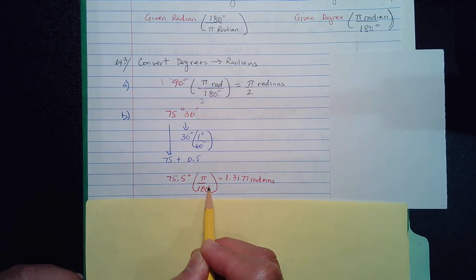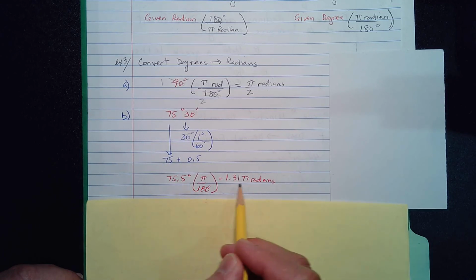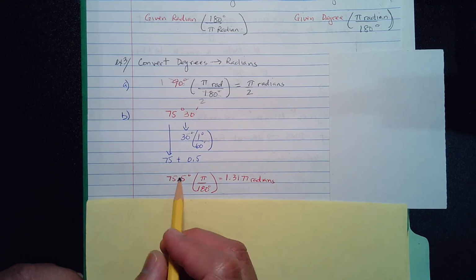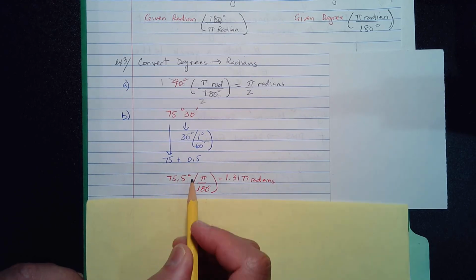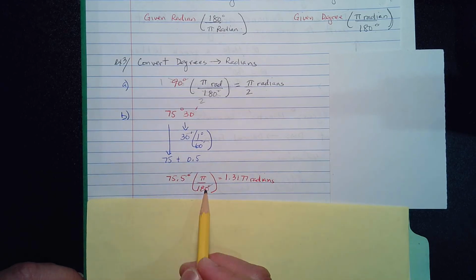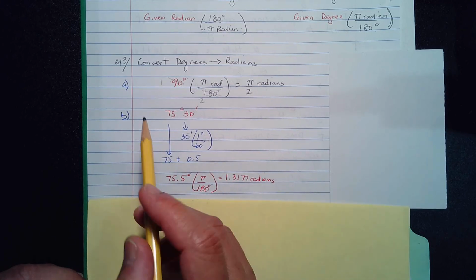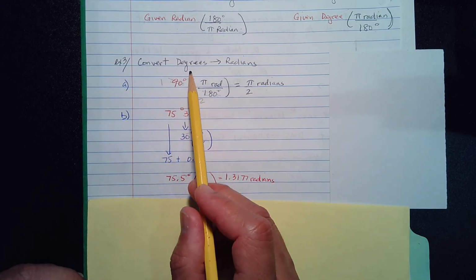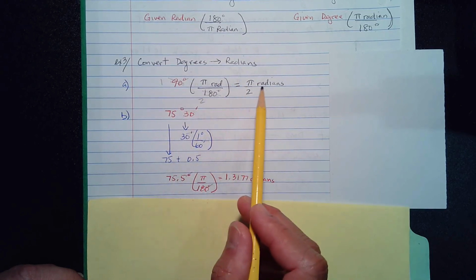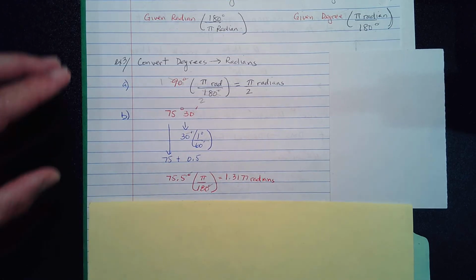Since we don't have a pi symbol, because I just multiplied everything out, I'm going to use the word radians. So 75.5 times pi divided by 180 is approximately 1.3177 radians. So in example 3, we converted degrees to radians.